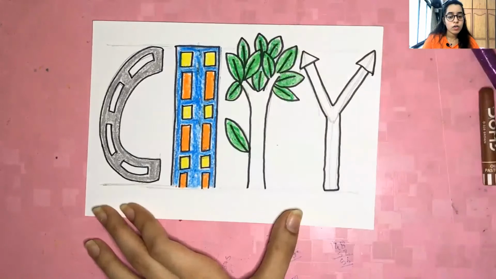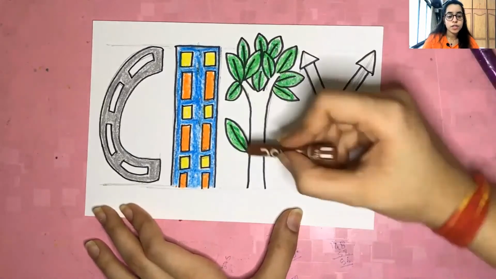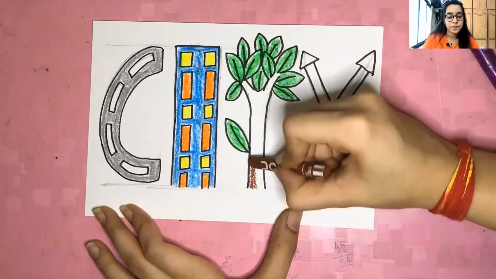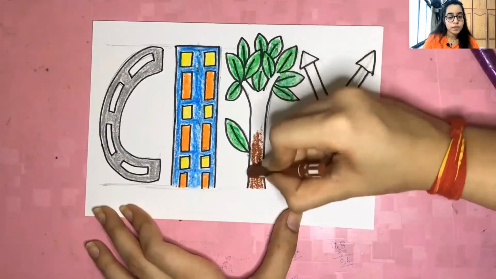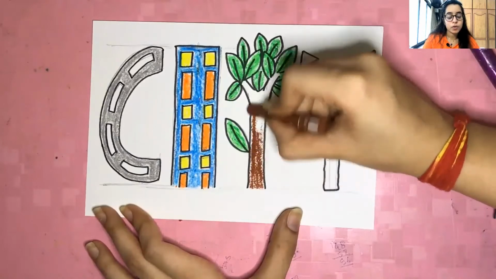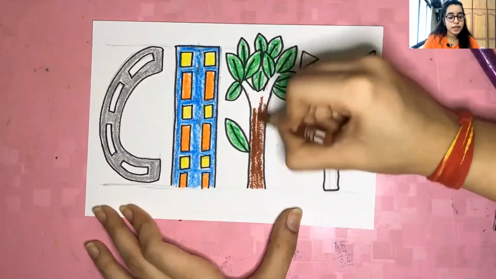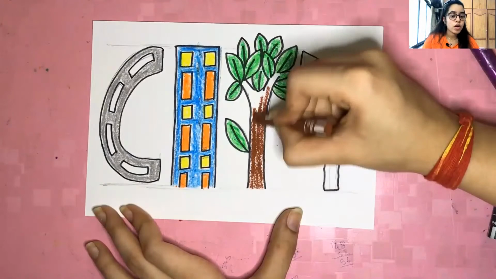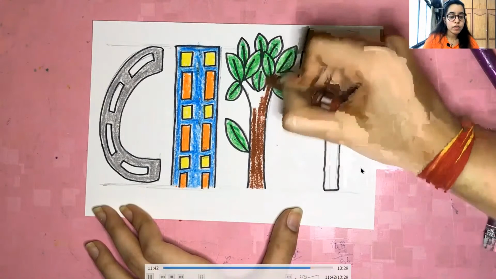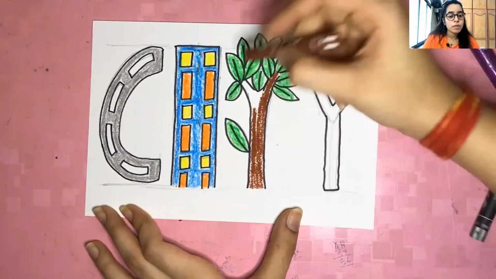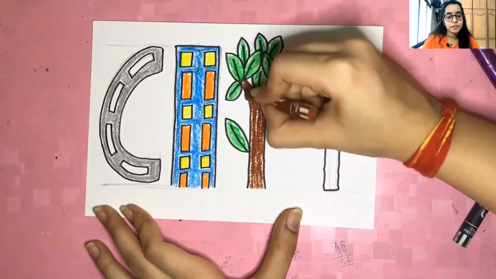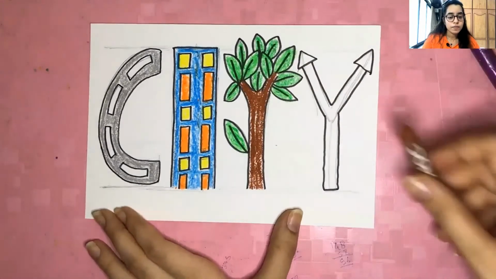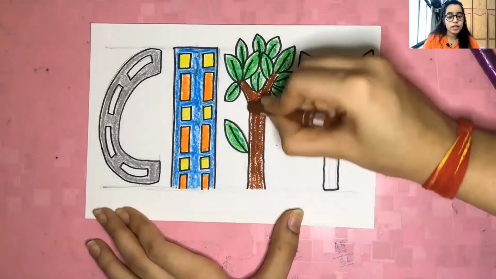And for the trunk of the tree, of course, we're going to use a shade of brown. I'm using this brown oil pastel because, as you all are aware, I'm going to use a combination of oil pastels and wax crayons because I was not having all the shades available in one pack. So I just thought of using a combination of these. Awesome. Let's move to the last alphabet now.